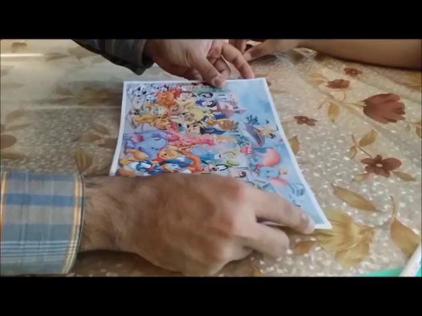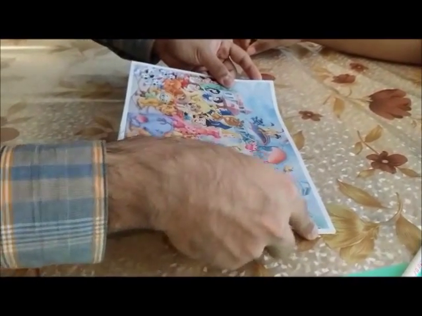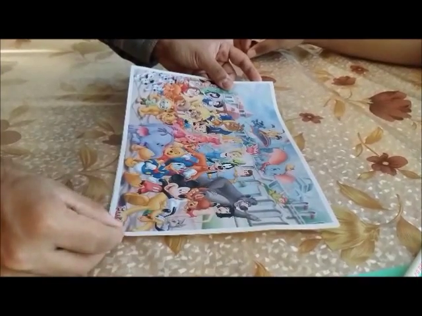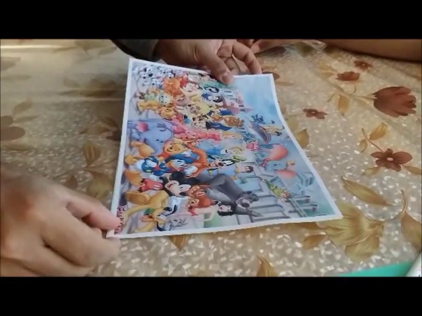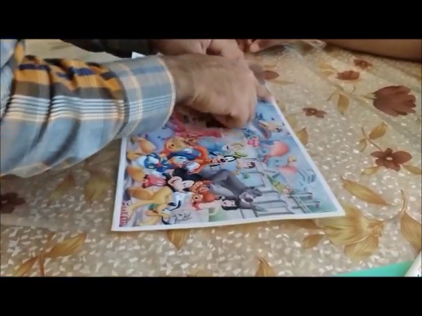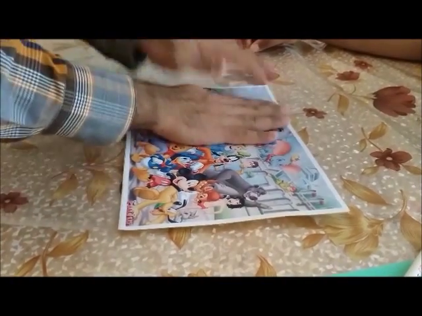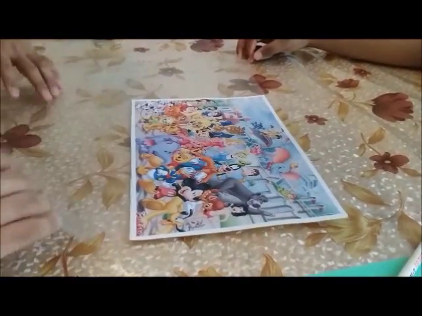Slide it this way. Make sure all the edges are touching properly. Now you can remove it. This is straight. After sticking it like that, you can have your second area folded on top of it.